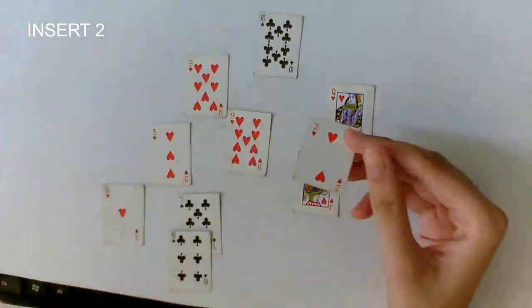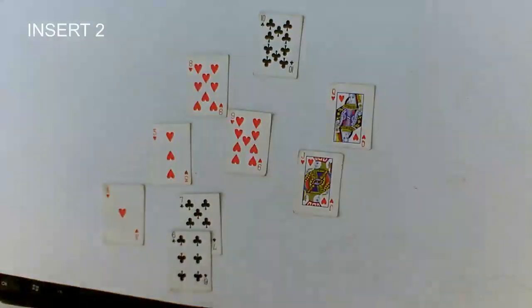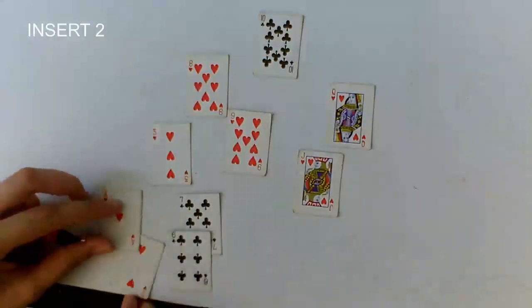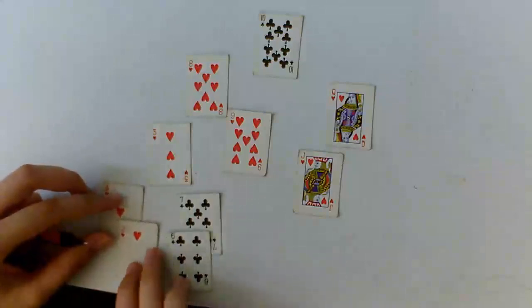So we have been given a BST, and we have to insert 2. Insertion goes simply as in a BST: we just add 2 where it belongs, that is, as the right child of 1.